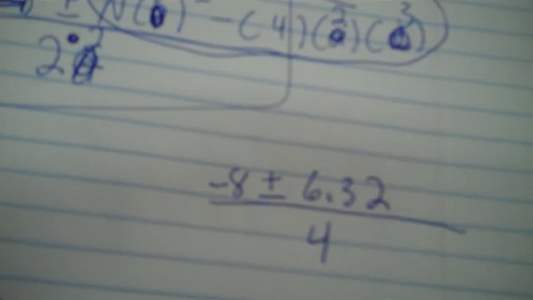And then you divide by 4. You got to hit equals before you divide by the bottom. You add, hit equals, divide by 4. -0.42, that's your first answer. Okay, then for the second answer I take -8, and then instead of plus 6.32 we're going to minus 6.32.